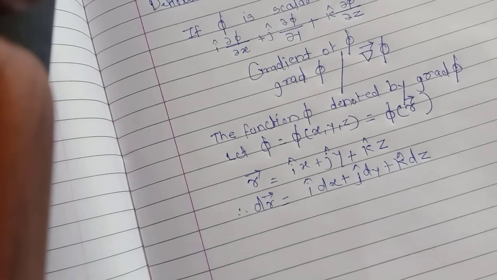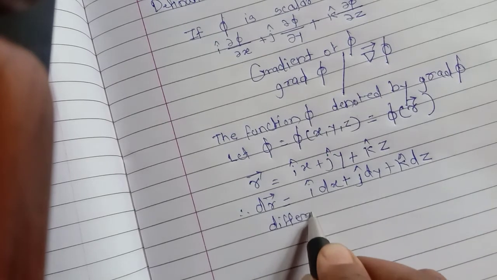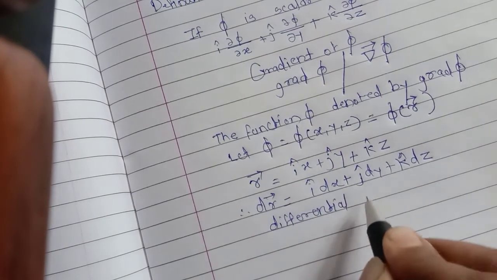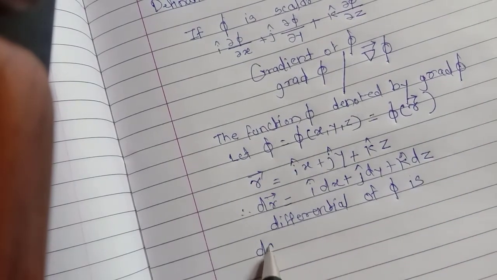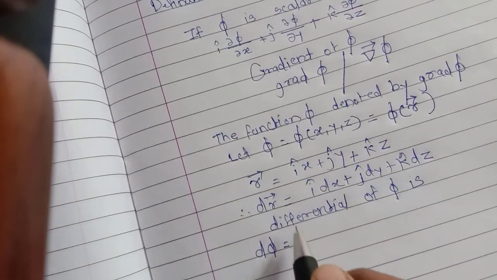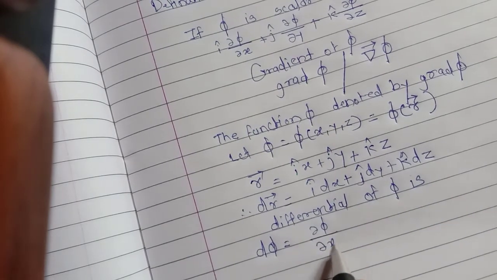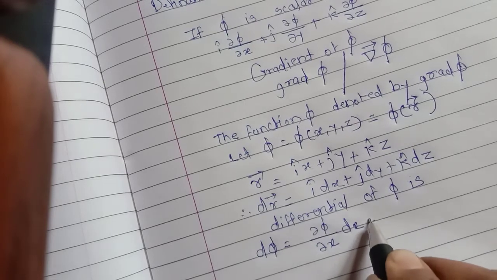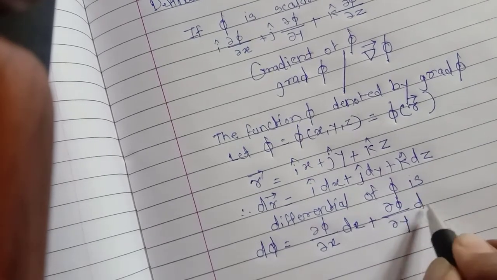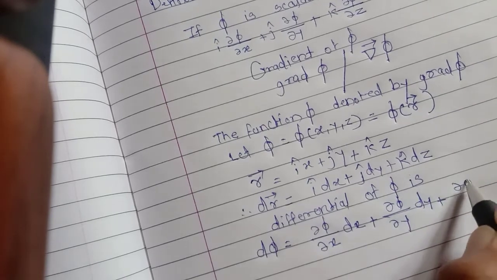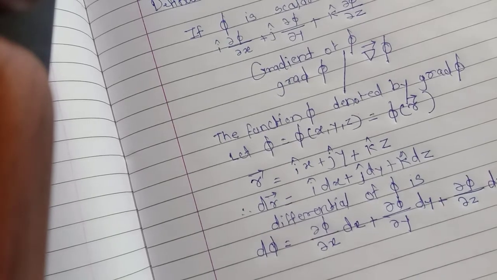And the differential of phi, d phi, is equal to dou phi by dou x dx plus dou phi by dou y dy plus dou phi by dou z dz.